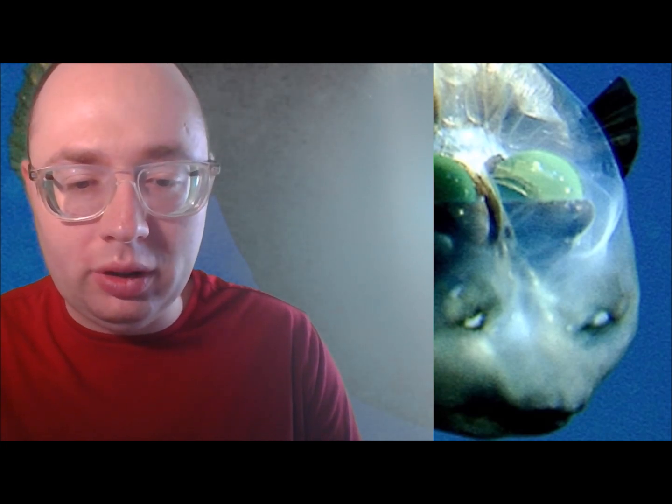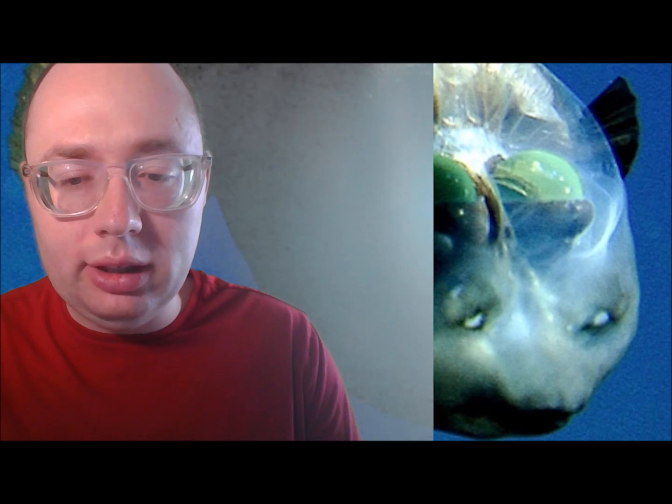Barrel-eye fish. The barrel-eye fish is a deep-sea fish with a large, transparent head. You can see right through it to its tubular green eyes.